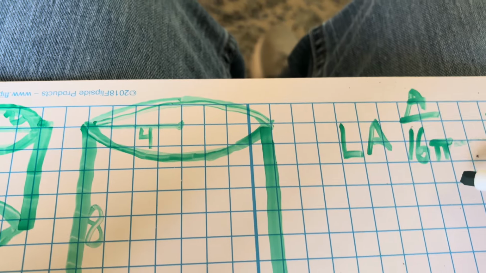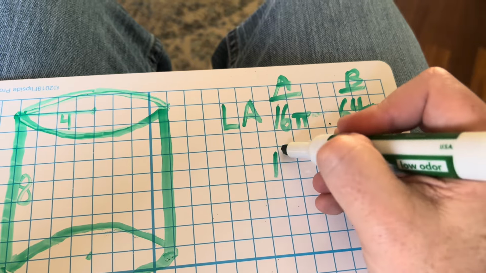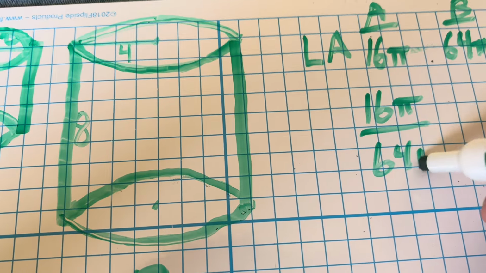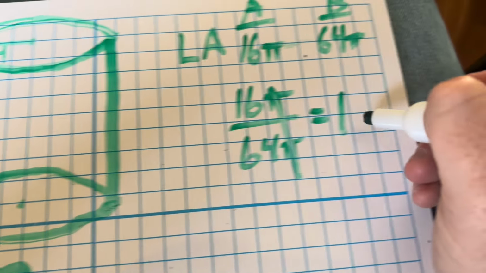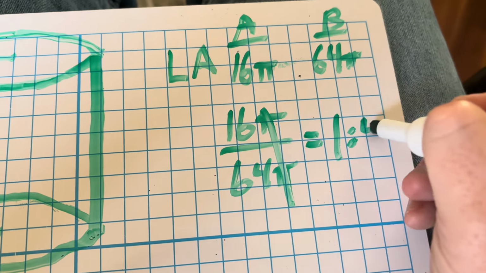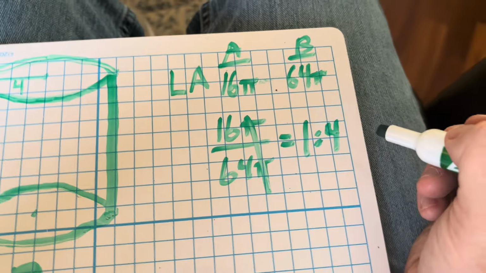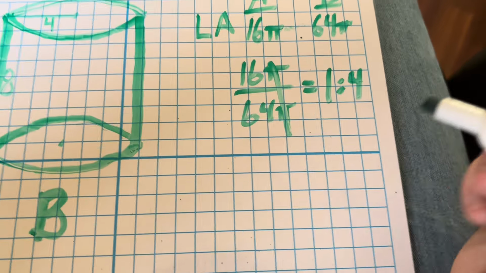So when we compare those as ratios, 16 pi over 64 pi, that's going to simplify to a 1 to 4 ratio. We would get the same result from surface area if we did that.